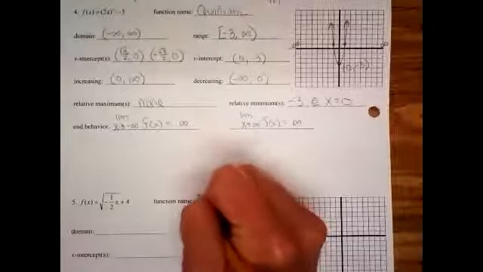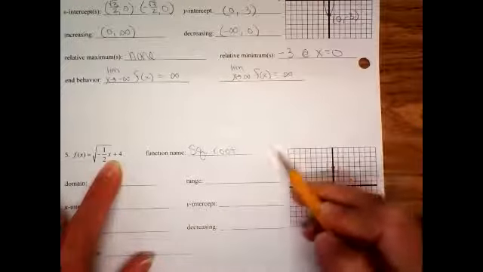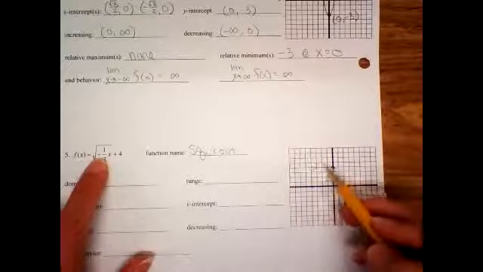All right, we're still doing good on time. All right, what is number 5 called? Right, square root. It moved up 4, so we're going to go up 4, put a point, and it's going to go this way, like to the left. The reason I know that is because of the negative, right?